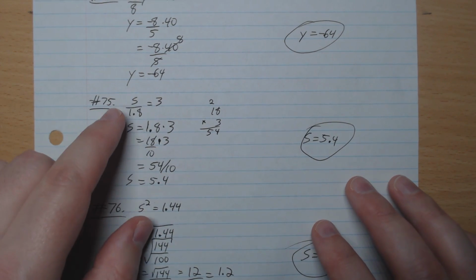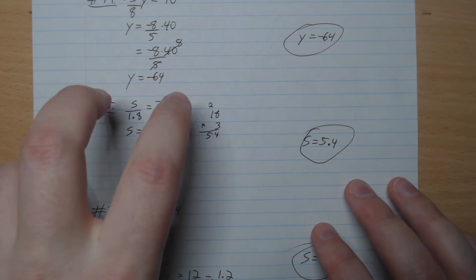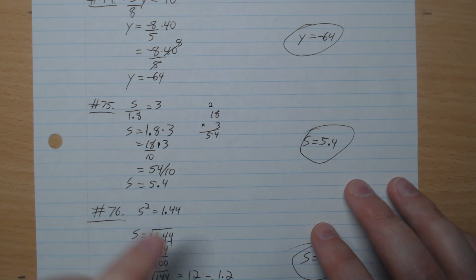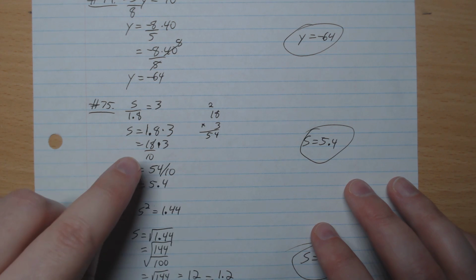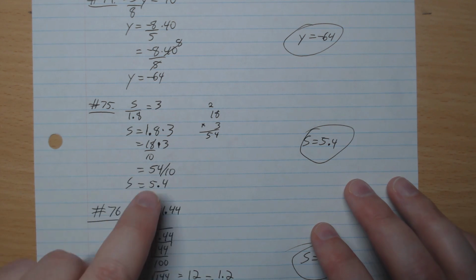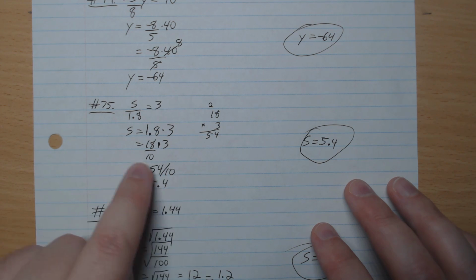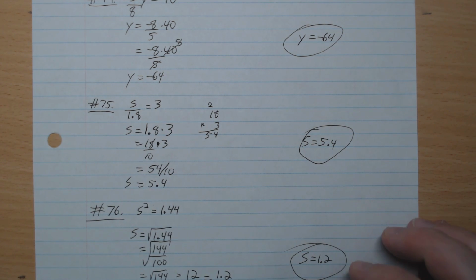75. S over 1.8 equals 3. We're going to go times 1.8 on both sides. So these cancel out, and here you have 3 times 1.8. This is the same as 18 over 10 times 3, which gives 54 over 10, which reduces to 5.4 as our value for S.